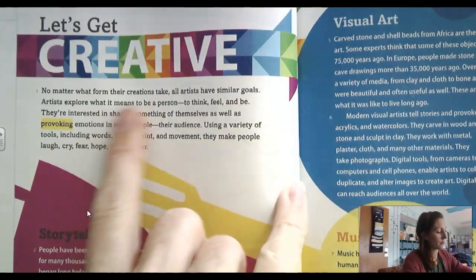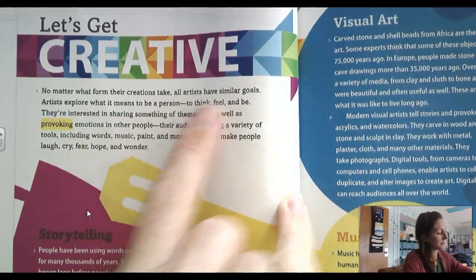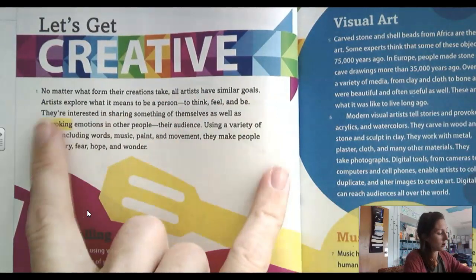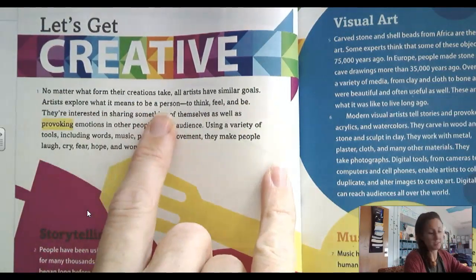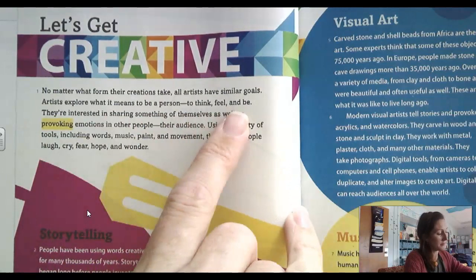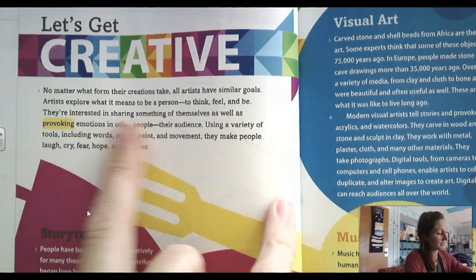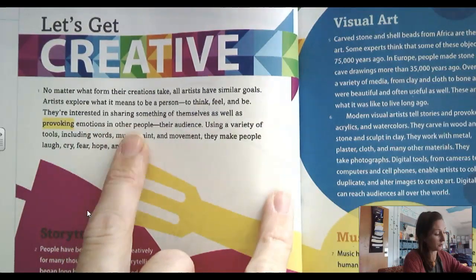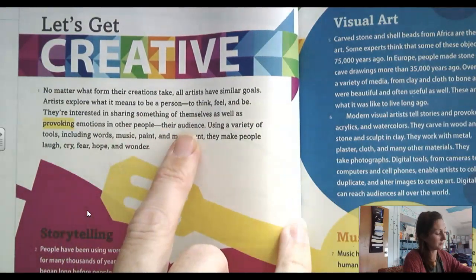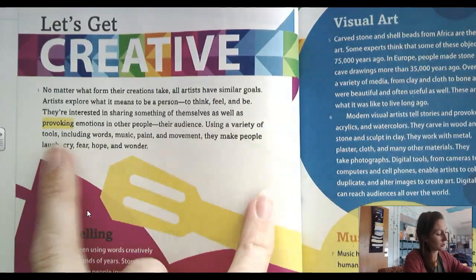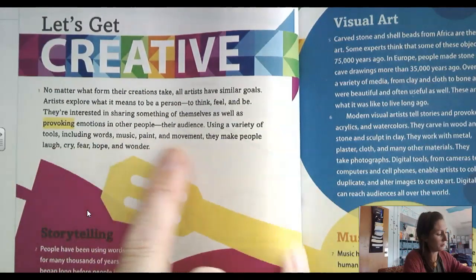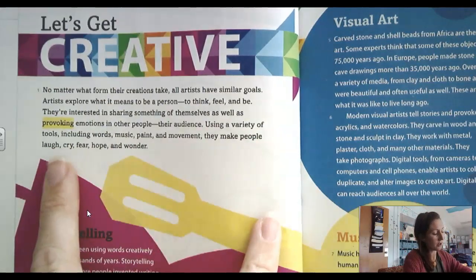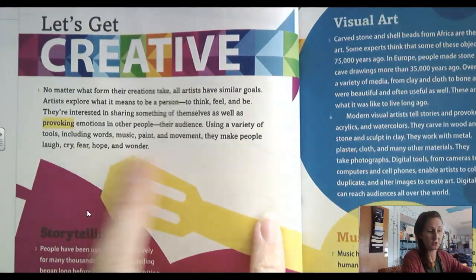Alright. It says here, no matter what form their creations take, all artists have similar goals. Artists explore what it means to be a person, to think, feel, and be. They're interested in sharing something of themselves as well as provoking emotions in other people, their audience. Using a variety of tools, including words, music, paint, and movement, they make people laugh, cry, fear, hope, and wonder.